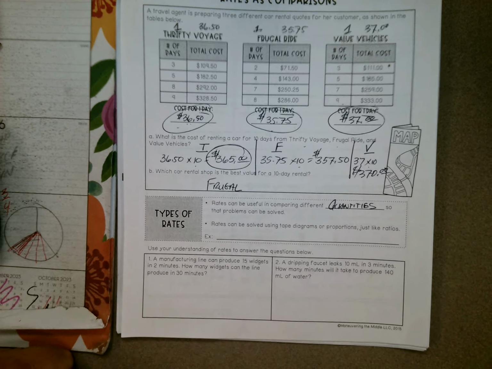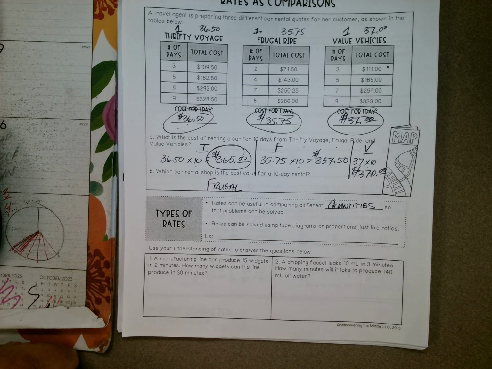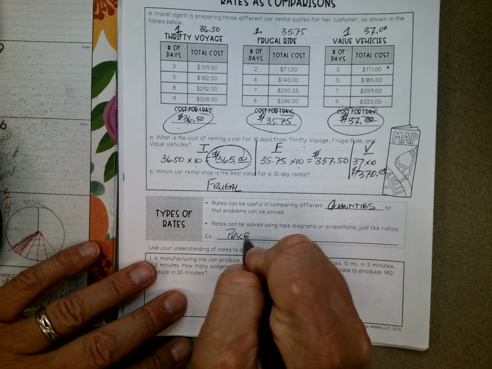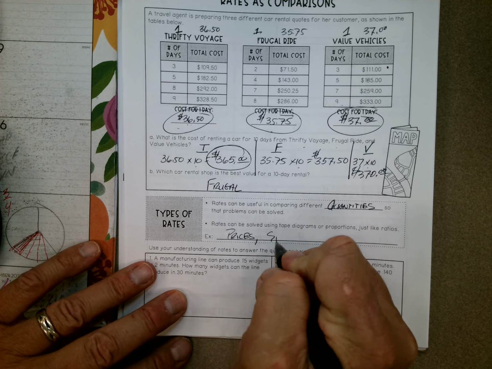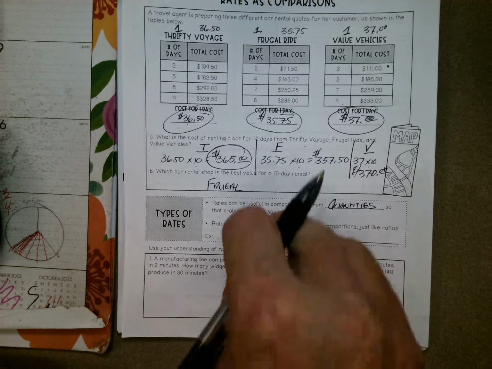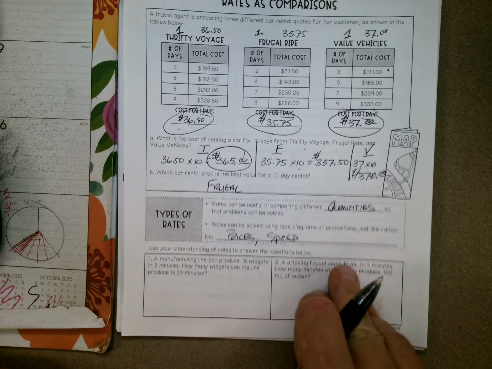Rates can be useful in comparing different quantities so that problems can be solved. Rates can be solved by using tape diagrams or proportions, just like ratios. A couple of examples might be prices and speed. Let's take this and apply it down here.